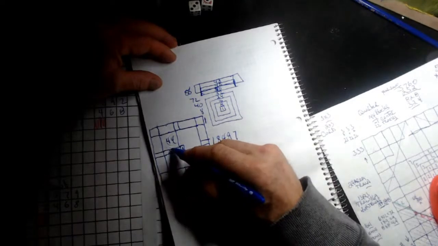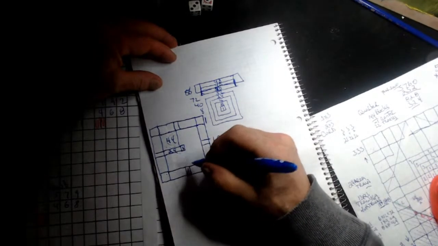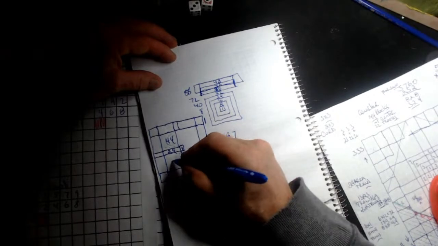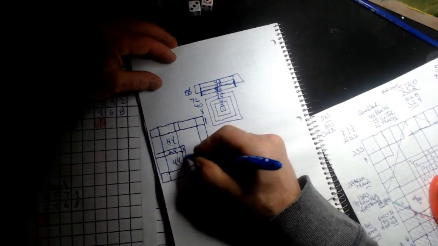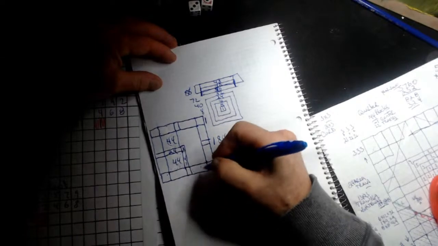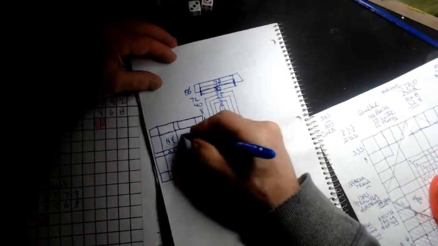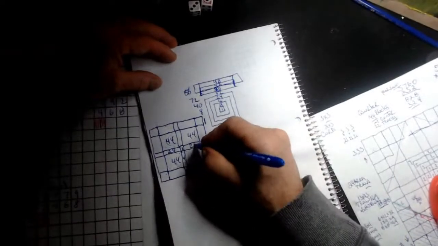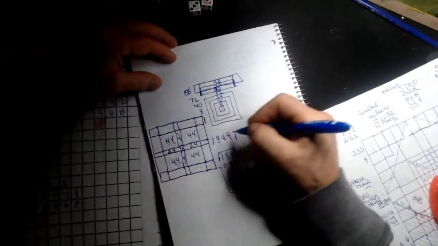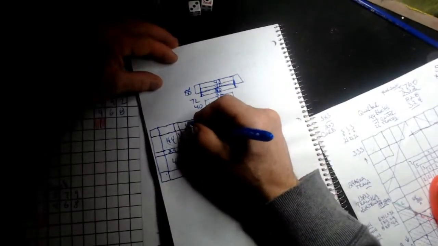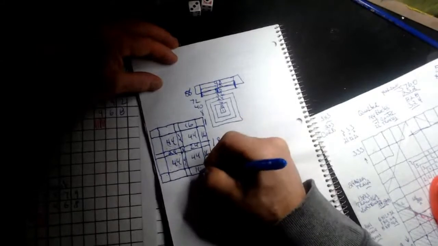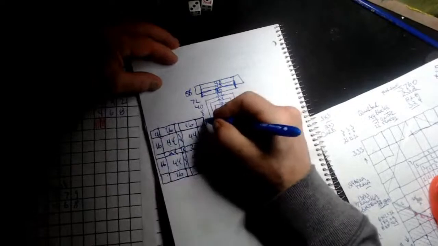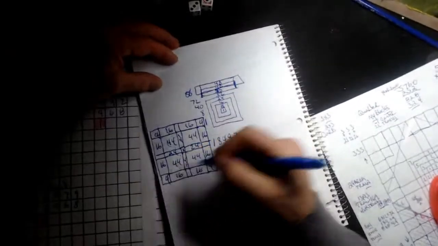Did I get that right? 1, 2, 3, 4. Okay, this becomes 2 by 4. This becomes 4 by 4. This one over here becomes 4 by 1. So any one of these will be 88 together, 2 by 4, and 1 by 4. Over here will be 8 by 2, 16, 16, 16. Over here will be 4, 4, 4, and 4.